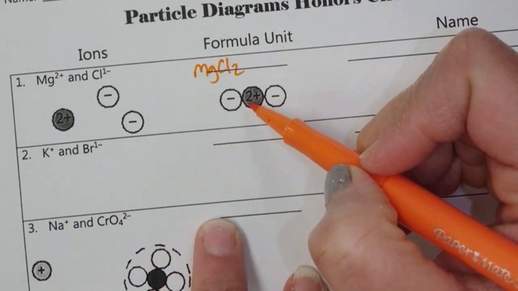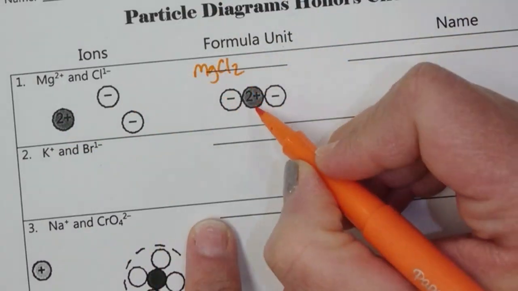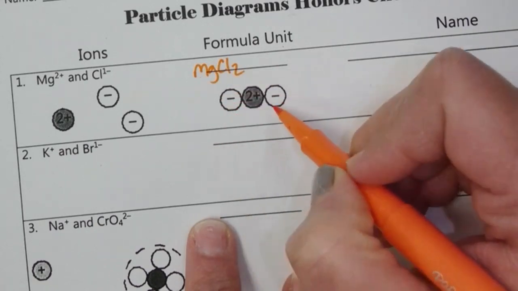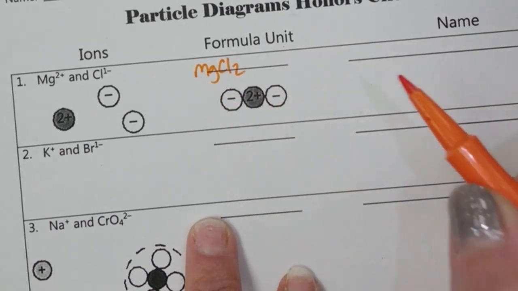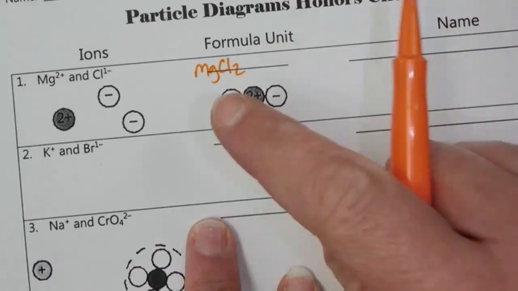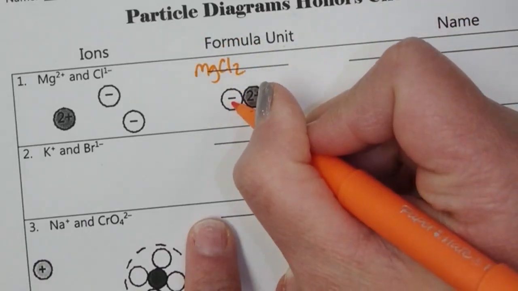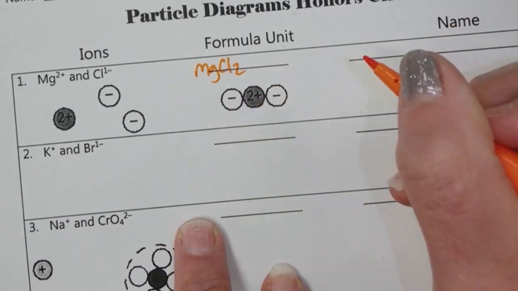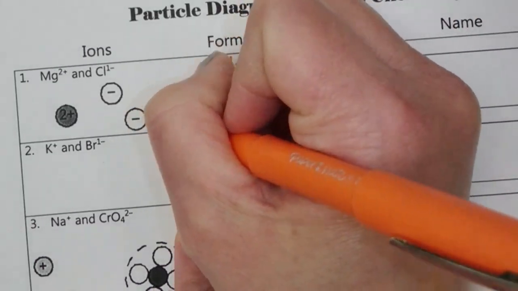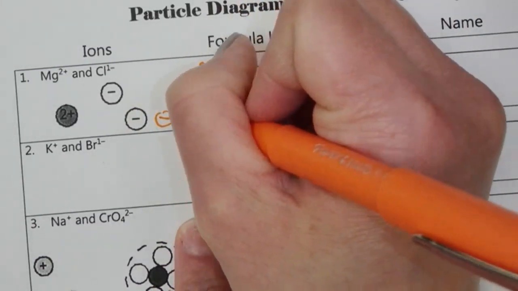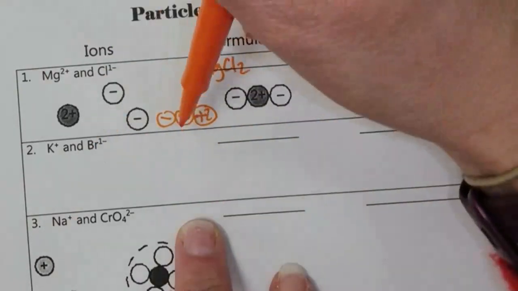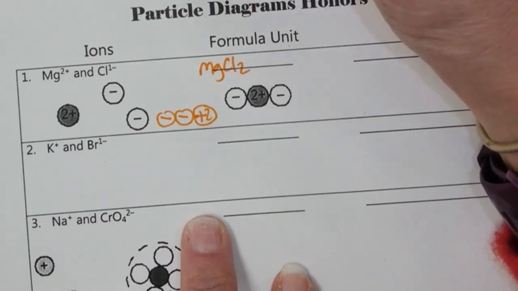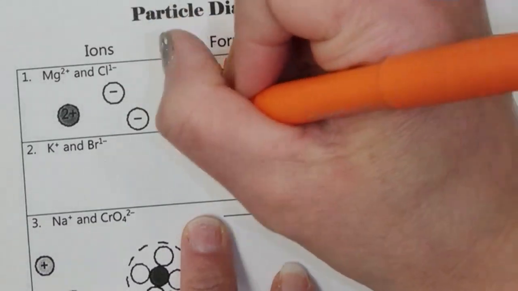All right, what does this mean? I have 1 magnesium, which is a 2+, and I have 2 chlorides, each of which has a negative. Now, we know that opposite charges attract. So I have a negative attracted to the positive and a negative attracted to the positive. You should not draw your particle diagram with 2 negatives side by side, because we know that like charges repel. So that is not going to happen.